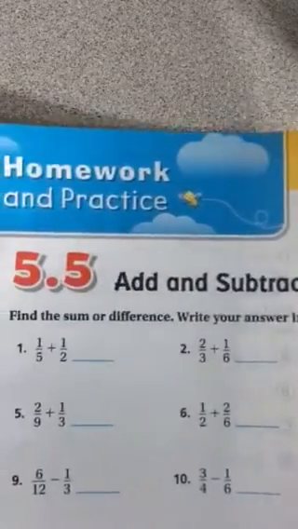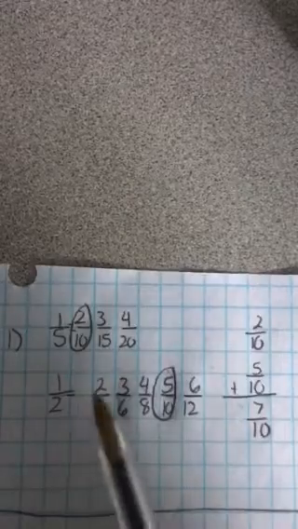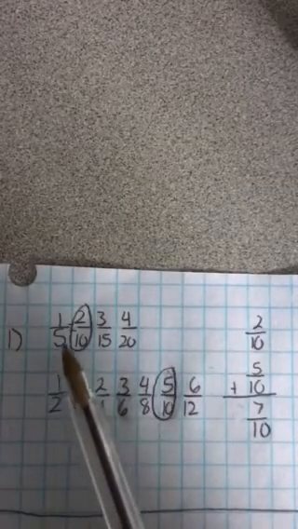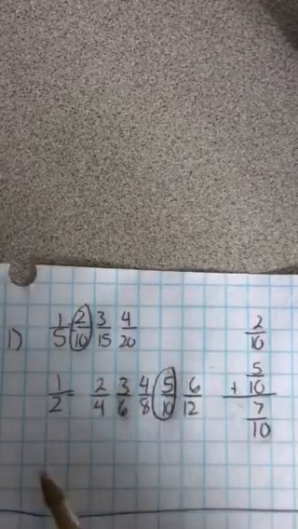Okay, so we're going to go ahead and do number one. Once again, you will have to use your magic graph paper because there's not enough room on there. For 1/5 and 1/2, we do not have a common denominator, so that means we need to make our fraction train. I'll do multiples of 5 in this denominator, multiples of 1 in this numerator. For this denominator, I do multiples of 2. For this numerator, I do multiples of 1.